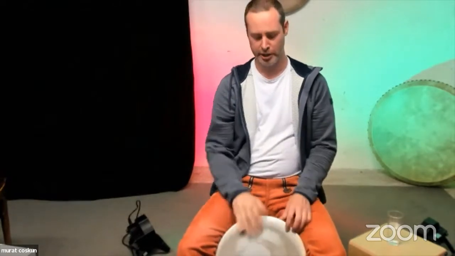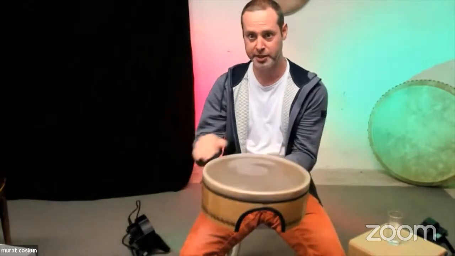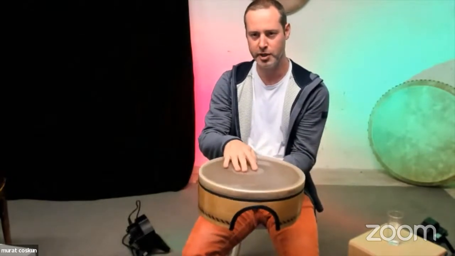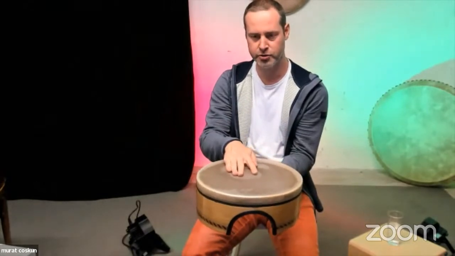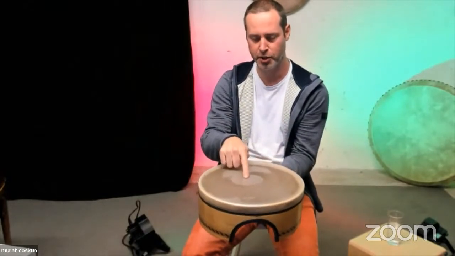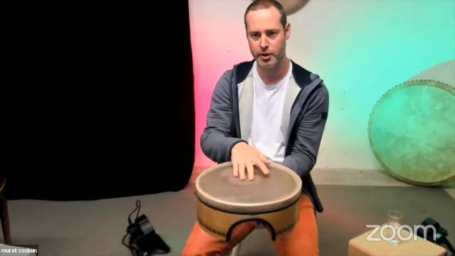Okay, so it's just this motion that you use when you turn a key in the door. Maybe this kind of movement. One thing to pay attention to is to find the right movement in the beginning. You can try and always hit the same spot on your drum head.